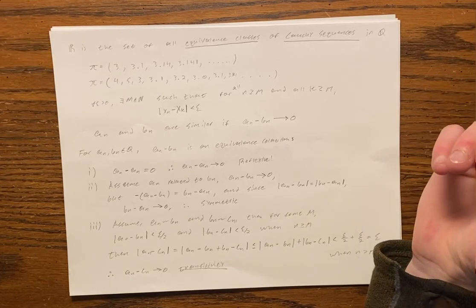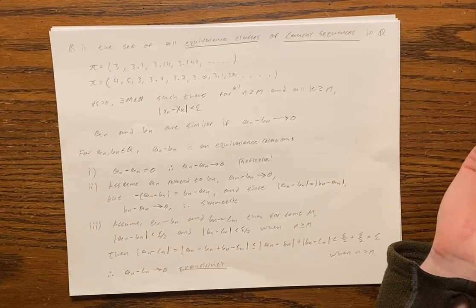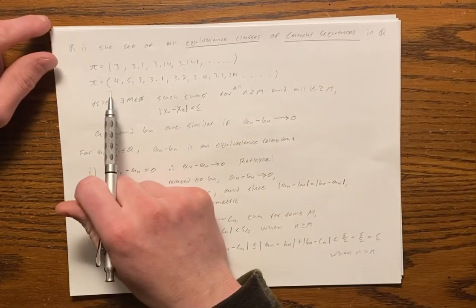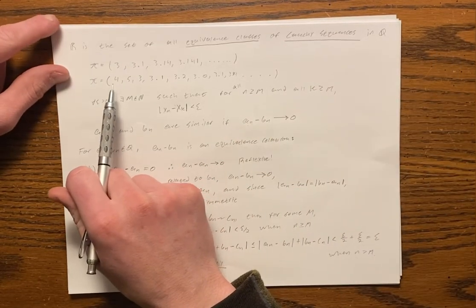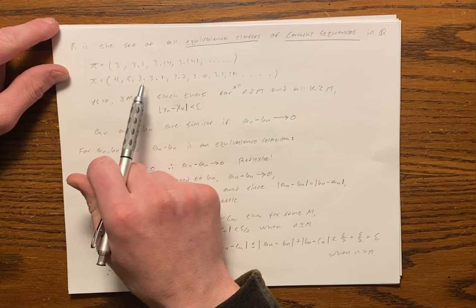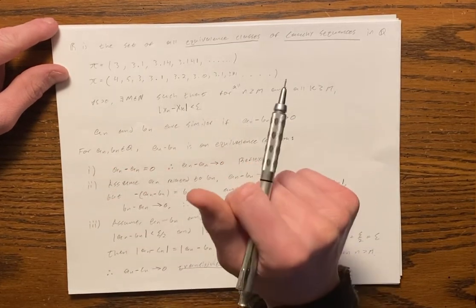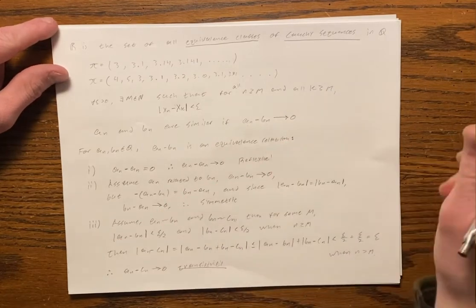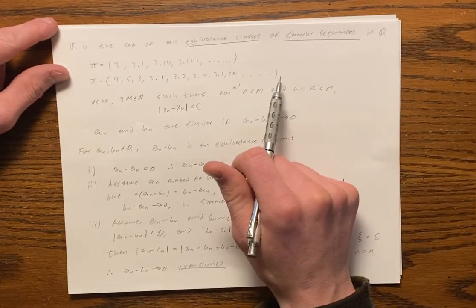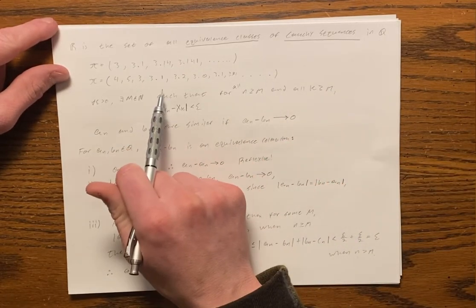Now, of course, that's not the only sequence that would converge to pi. For example, you might have this oscillating one right here where it's 4, 5, 3, 3.1, 3.2, 3, 3.1, 3.14, and so on and so forth. It eventually converges. These are clearly two distinct sequences.